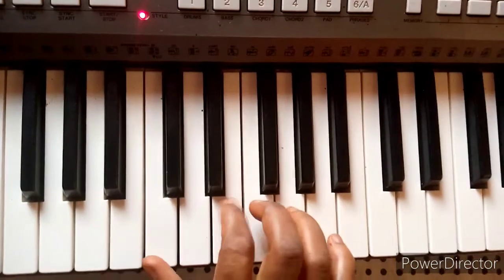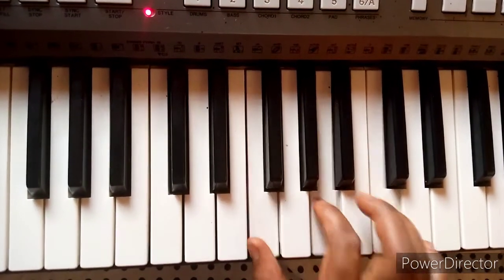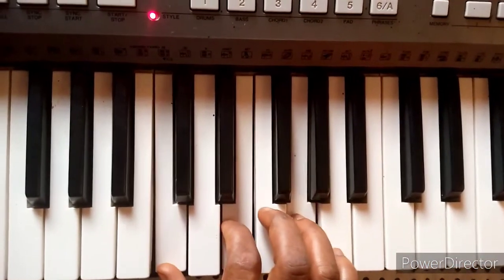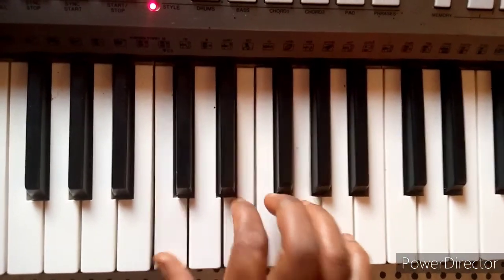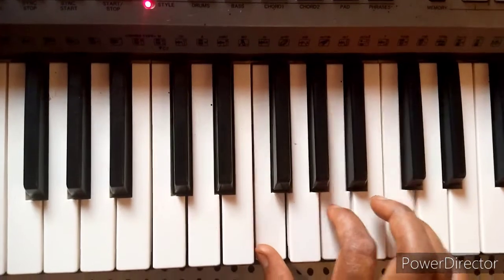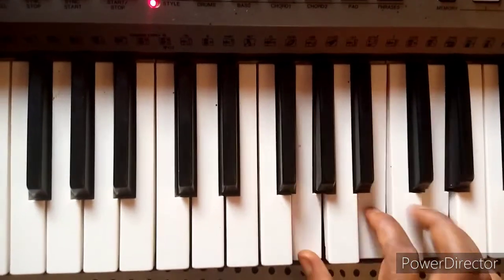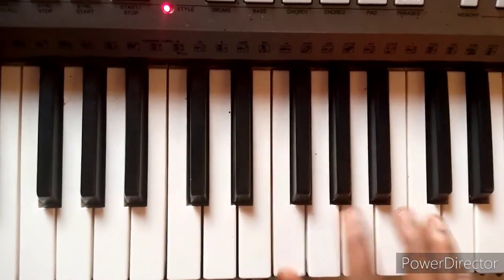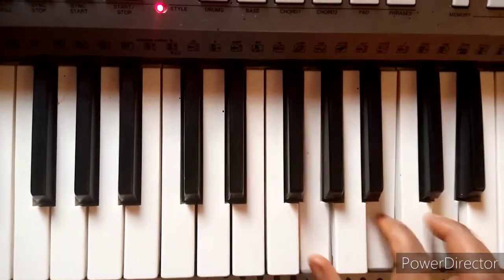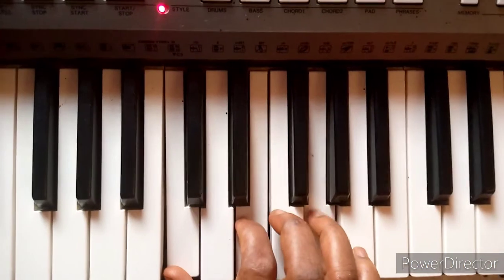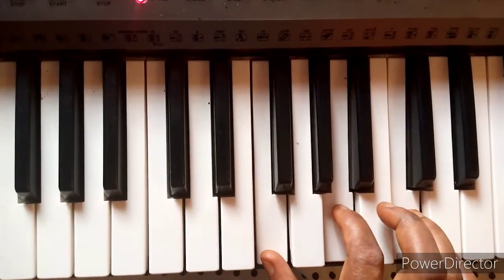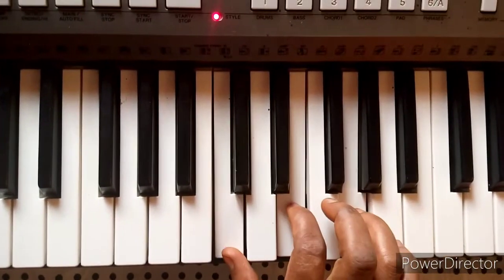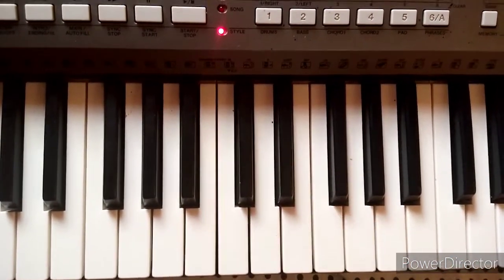You start chord 1, 5, come back to 1. See that? 1, 4, 5. You can also start from chord 4. 4, 1, 5, 1, 4. You take a lower one. 5. How does that sound? Sounds very good.